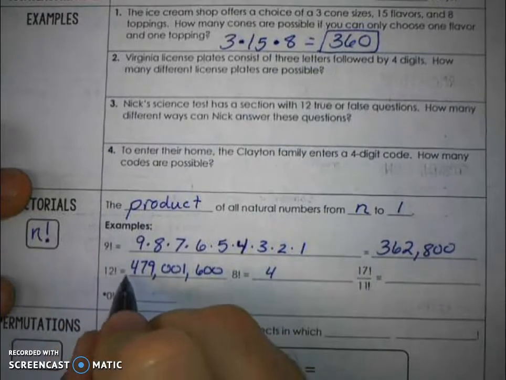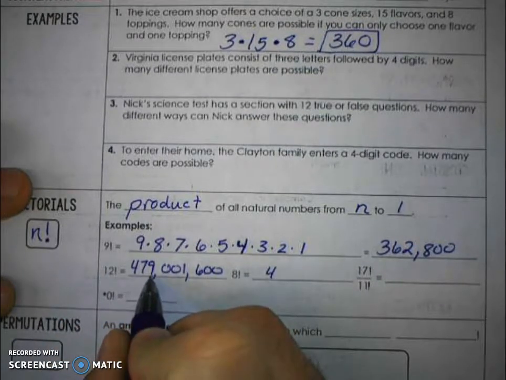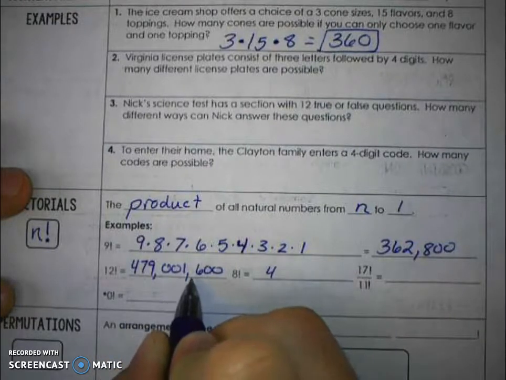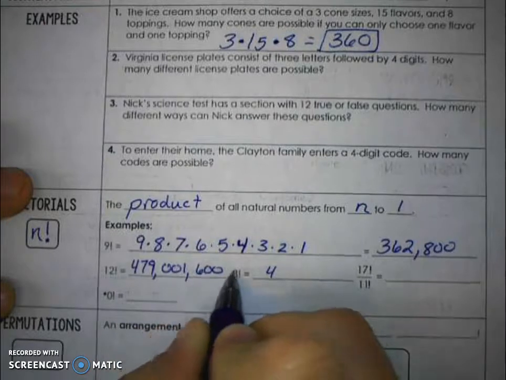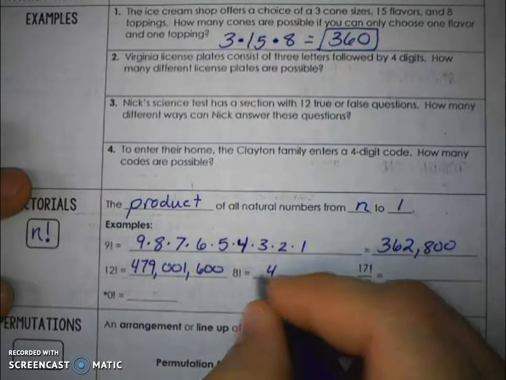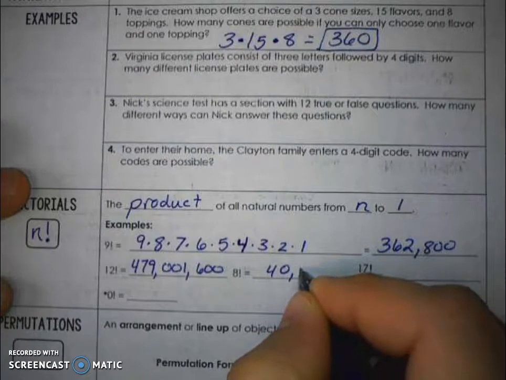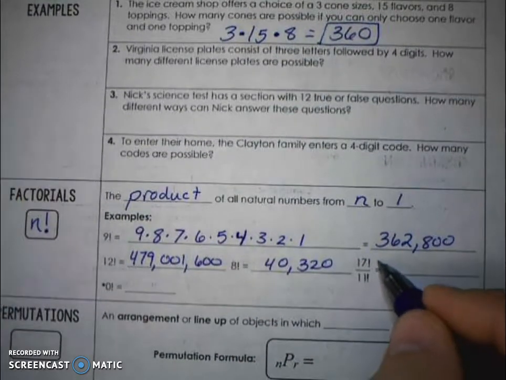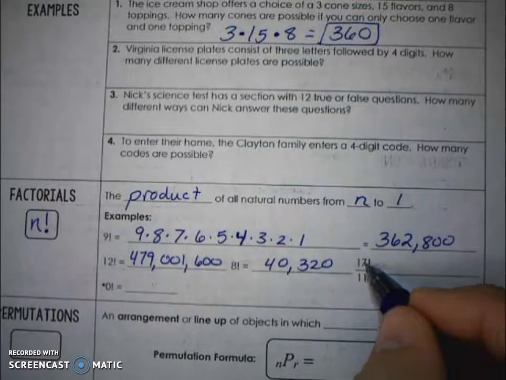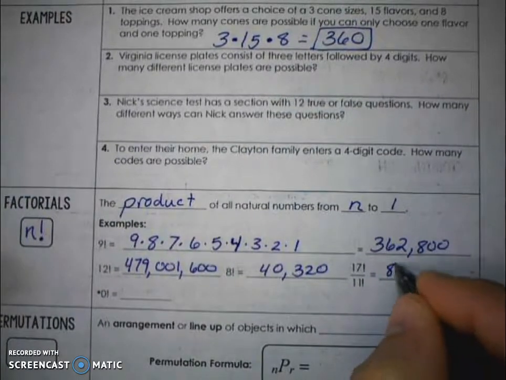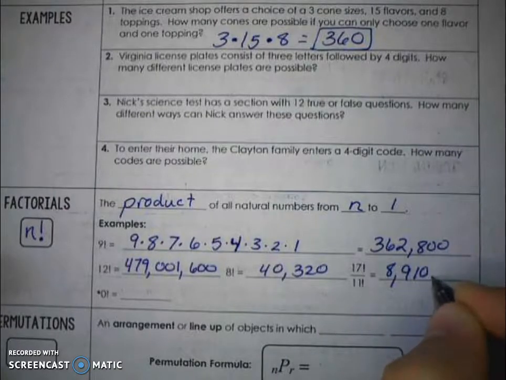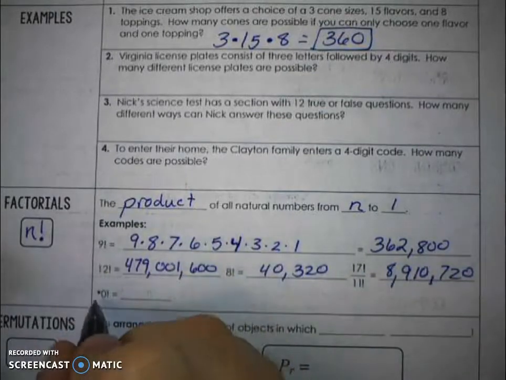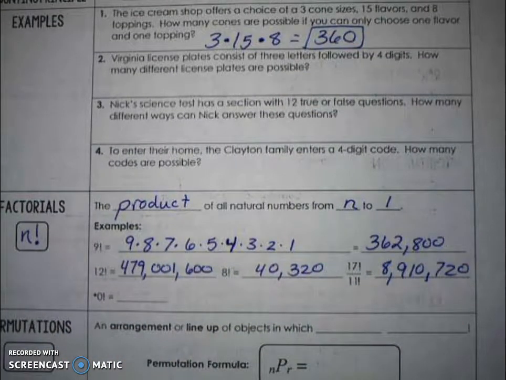Okay, 12 factorial is 479,001,600. Sorry if I read that wrong. 8 factorial is 40,320. Okay, 17 factorial over 11 factorial. We're just going to do these separately and divide them out. The answer there is 8,910,720,000.